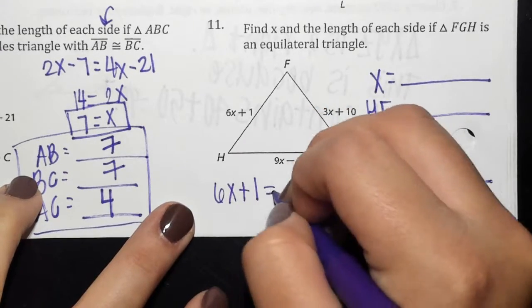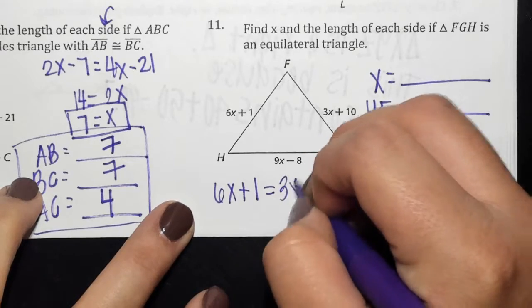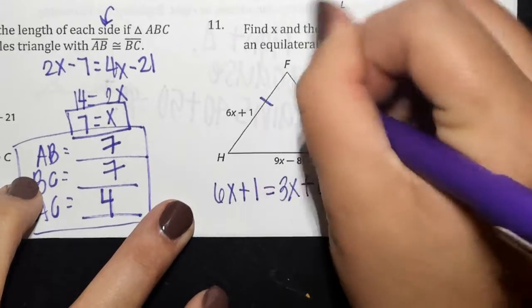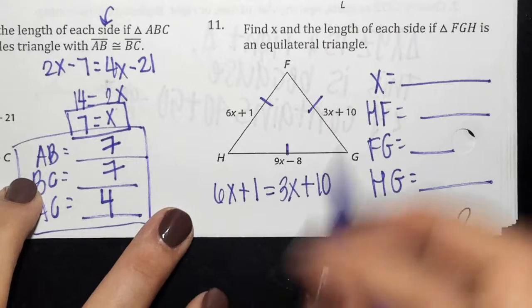Does it matter which side I set equal to which side on number 11? No. Nope, because they're all equilateral. So it doesn't matter which two you set equal.